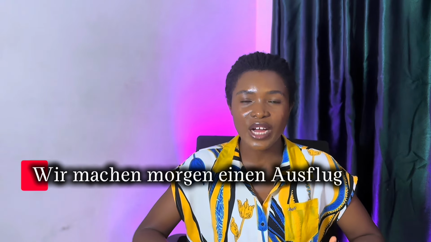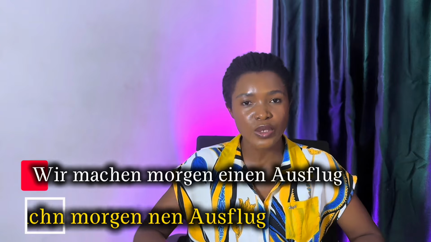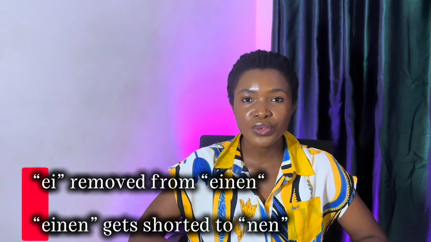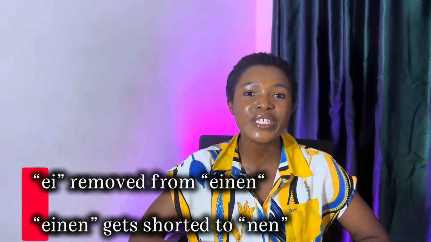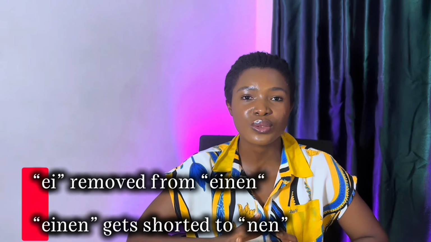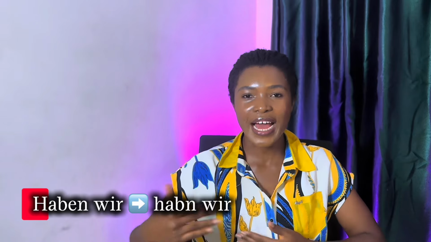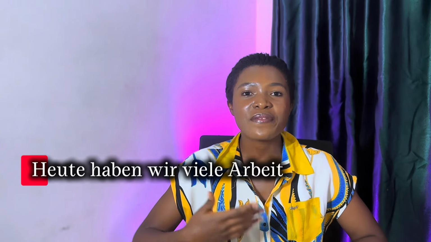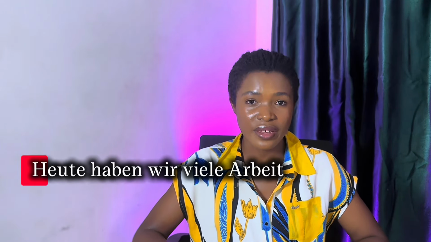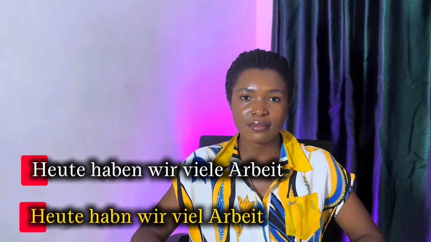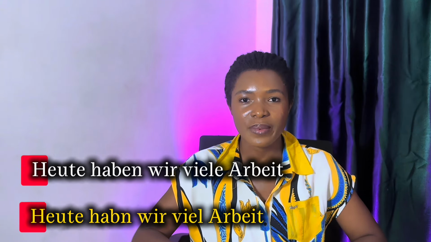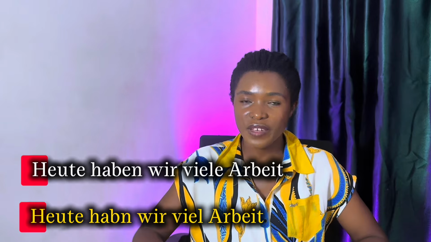Textbook version, machen wir. Spoken German, machen wir. Wir machen morgen einen Ausflug becomes wir machen morgen einen Ausflug. In addition, initial ein can be removed from the indefinite articles too, which is why einen gets shortened to nen. Haben wir. Heute haben wir viel Arbeit. You will hear the reduced form, not the full form.